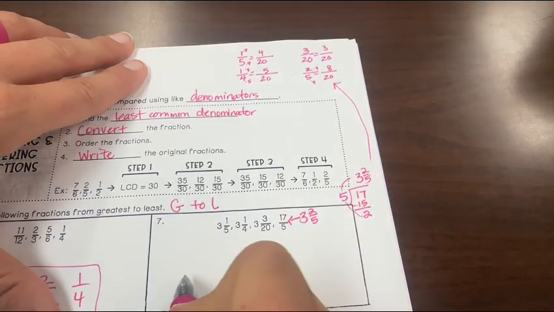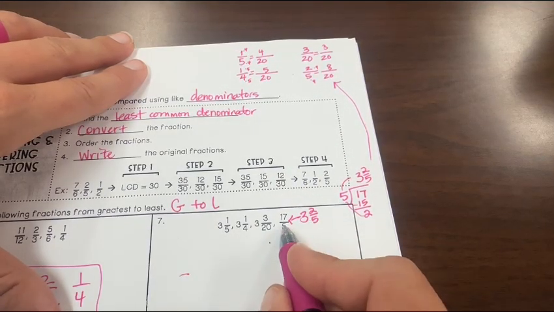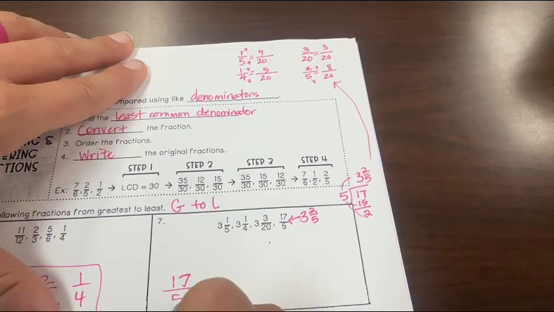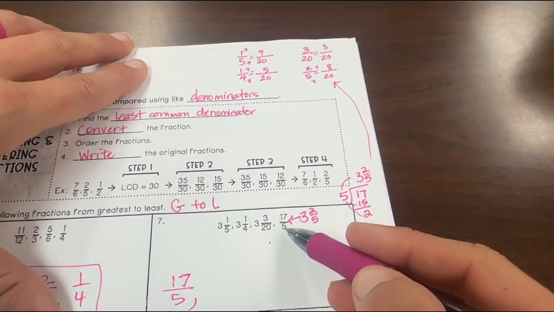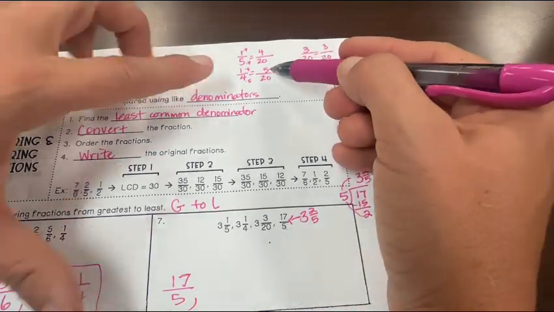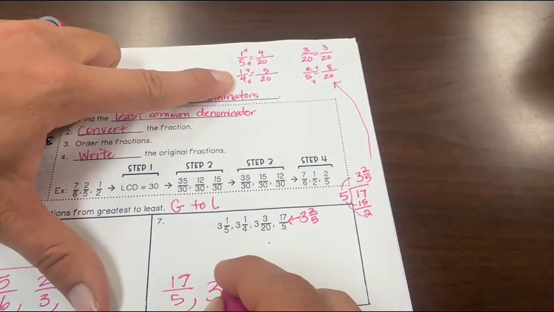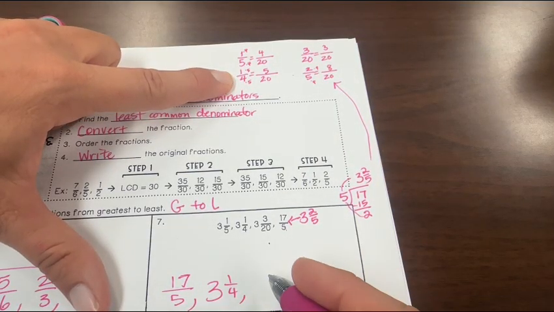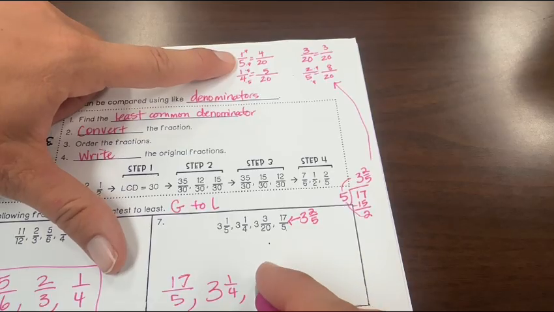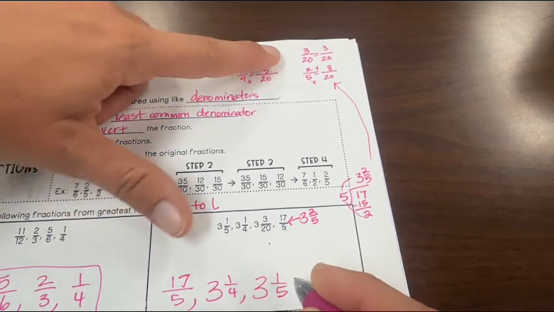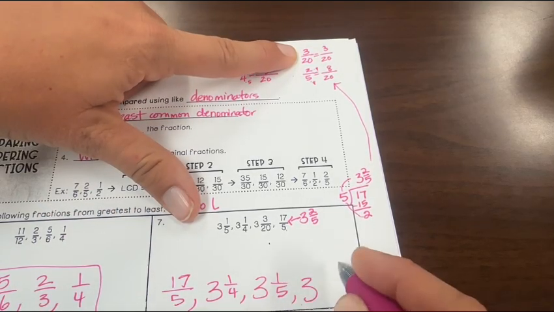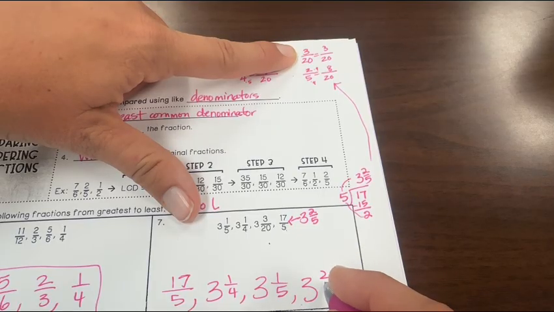So that's going to be 3 2/5, which actually was 17/5. We're going to put that original number. Then my next biggest is going to be 1/4, so 3 1/4. My next biggest is 1/5, so 3 1/5. And then my smallest was the 3/20, so 3 3/20.